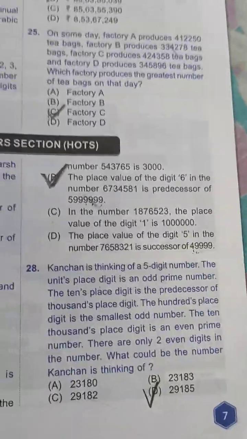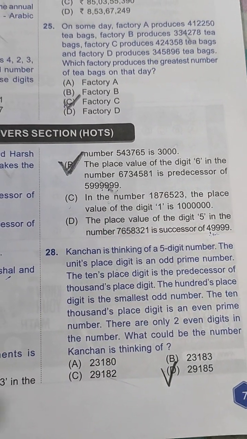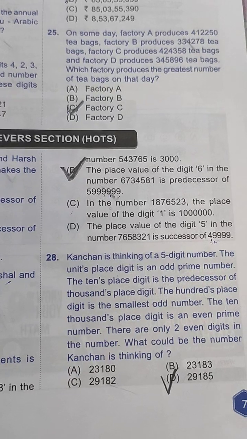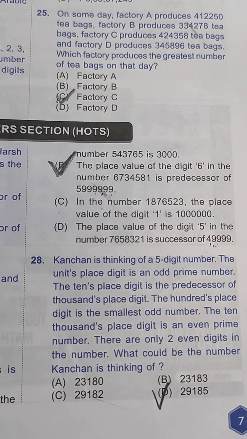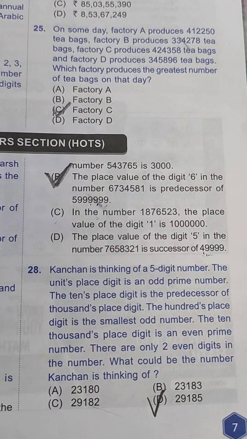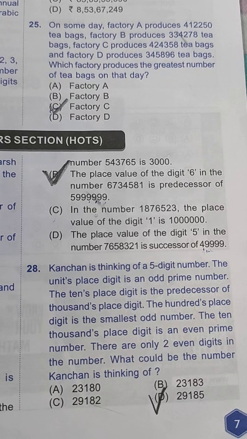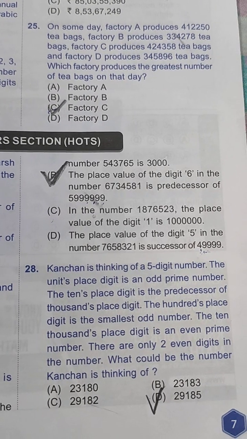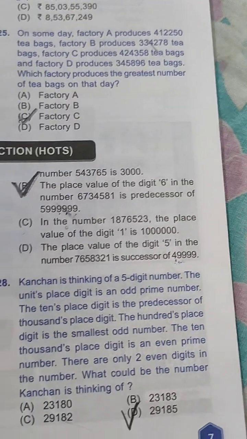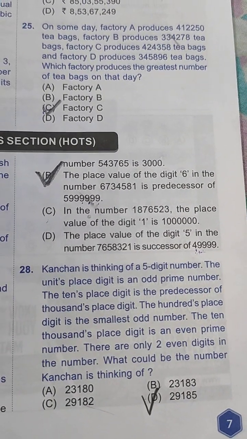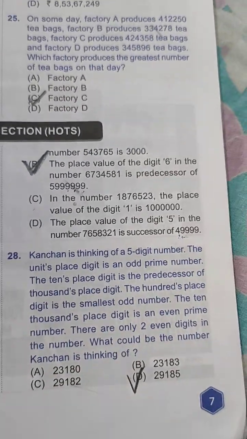Now let's go to question number 28. Kanchan is thinking of a 5-digit number. The units place digit is an odd prime number. Okay. The tens place digit is the predecessor of the thousands place digit. The hundreds place digit is the smallest odd number. The 10,000s place digit is an even prime number. There are only 2 even digits in the number. What could be the number Kanchan is thinking of?